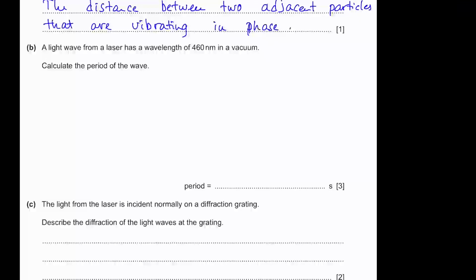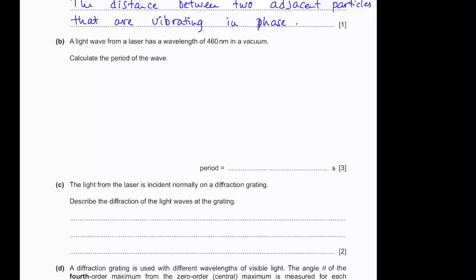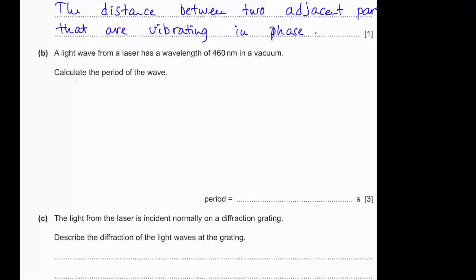A light wave from a laser has a wavelength of 460 nanometers in a vacuum. Calculate the period of the wave. So guys, the frequency is equal to v over lambda. v is 3 times 10 to the power 8.